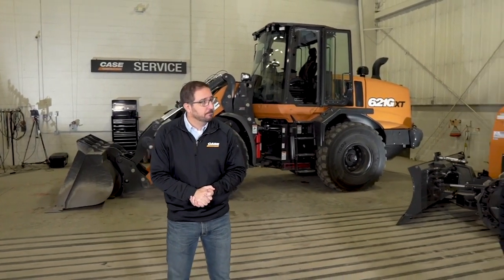So if you look at emissions, the ending statement is to make sure that you spend time looking at your operator's manual and understand how your specific systems work, so that you're operating as much as possible without downtime.